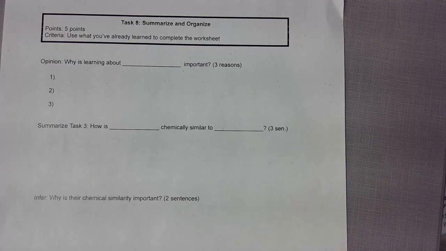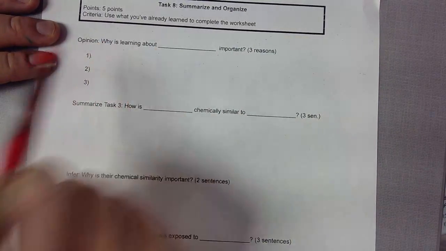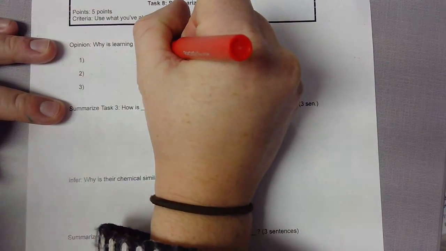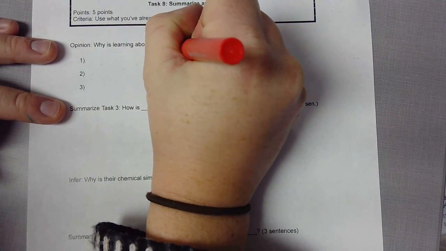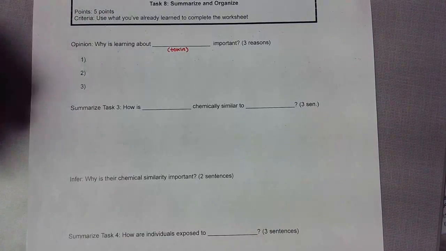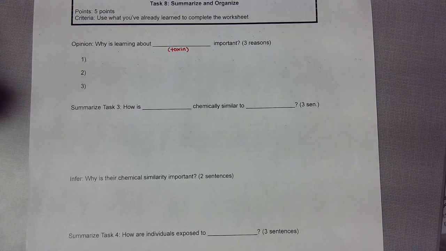And what I'm going to do is not walk you through it because you each have your own element. I'm going to give you some page numbers and some places for reference. Now, the first question is an opinion. It says, why is learning about blank important? Blank being your toxin. And you really got to know what your toxin is by now. What I would actually recommend is leave it, and do it last. All right. So, doing that last.